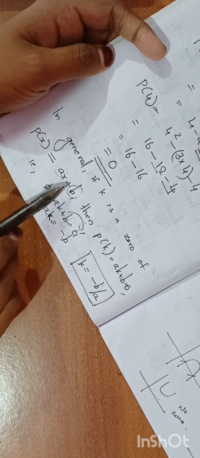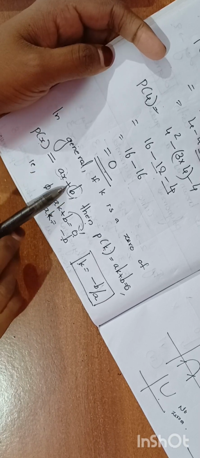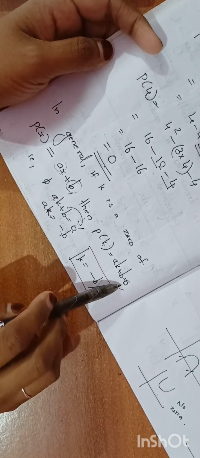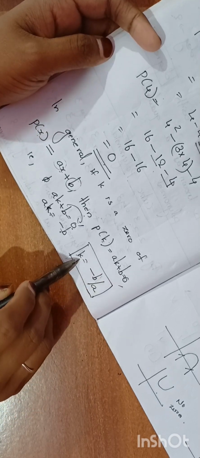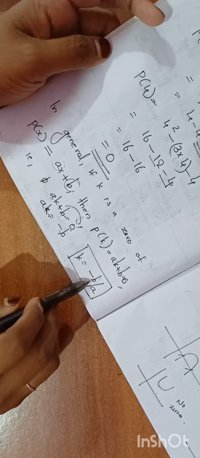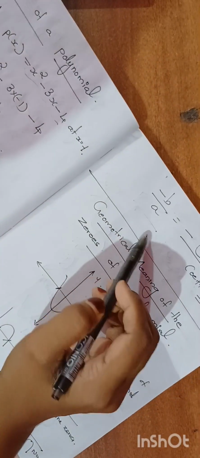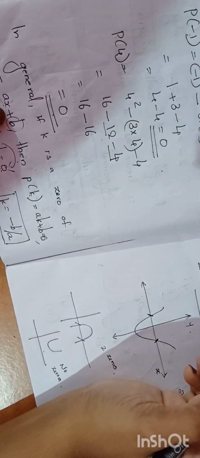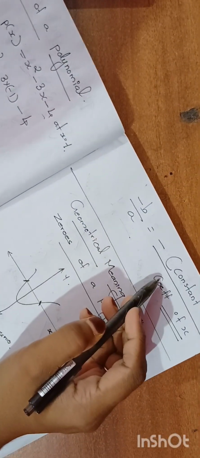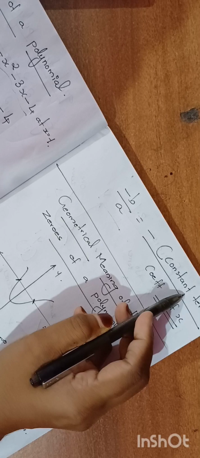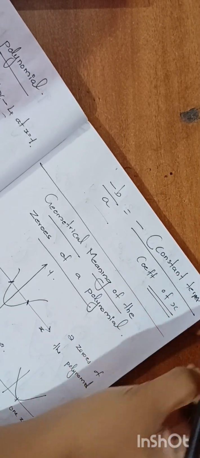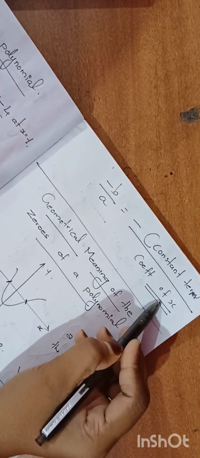Here ak + b = 0, then the value of k will be equal to minus b by a. Here b is the constant term and a is the coefficient of x. So k = minus of the constant term divided by the coefficient of x.